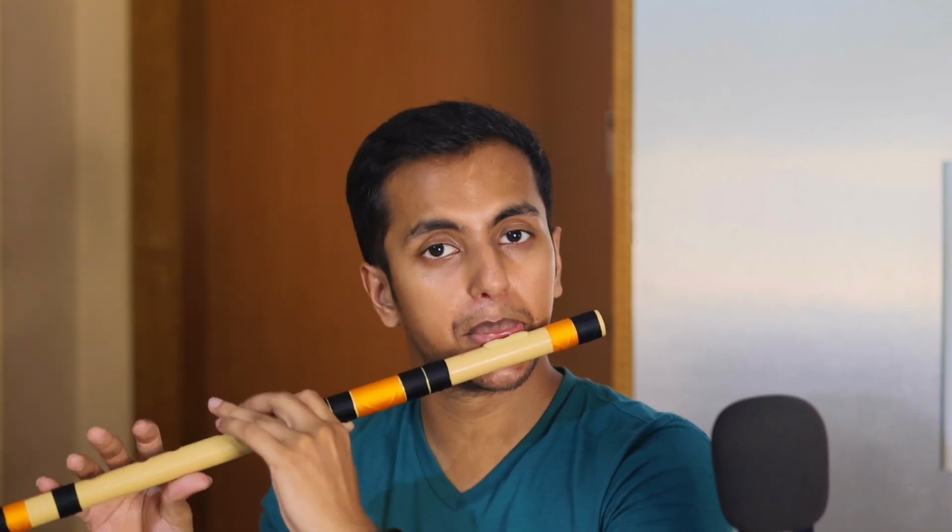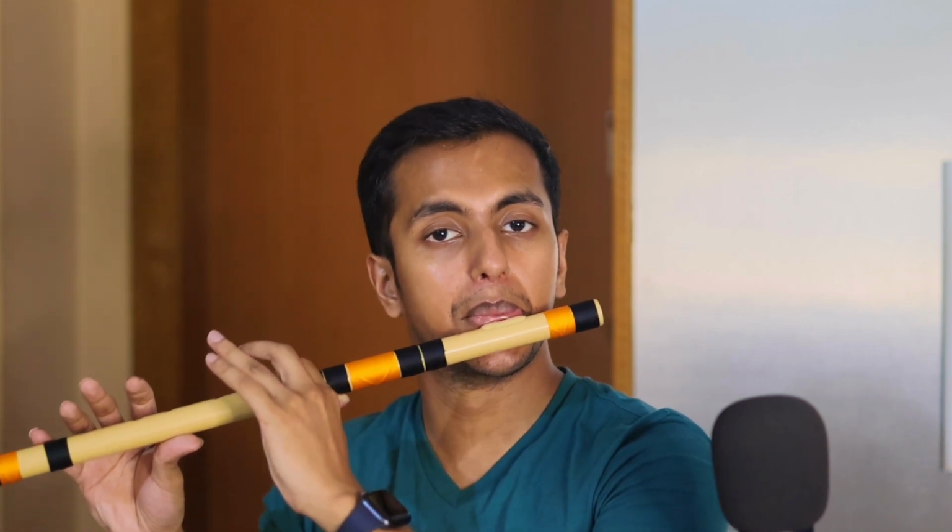Now from here we'll enter the Tar Saptak. I know Tar Saptak is a bit difficult, but you'll have to practice and keep it high. And after that comes the interesting part. Now we have Sa Dha Pa, okay? And that underline means you'll have to play that a bit faster.